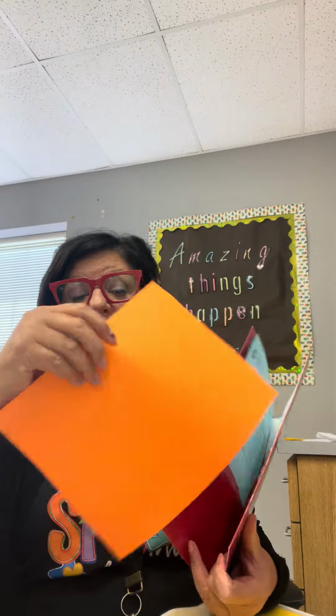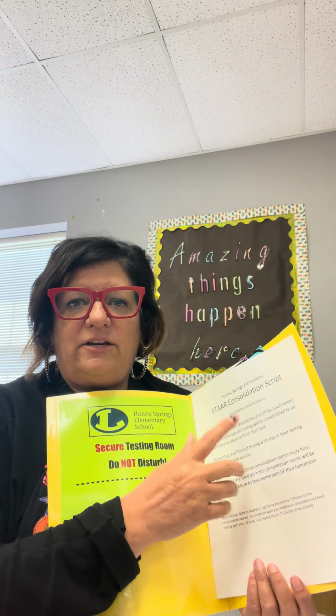Okay, I'm going to go back to this folder. Inside here, there is an attendance sheet. Scratch that. Forget that. If I was doing TikTok, I could edit that out, but I'm not. Okay, so in your yellow folder is all of your things that you hang on the door, your bathroom, and all that. And then I put this loosely in here so that you knew this is the new consolidation script that you have to read before you get to testing.